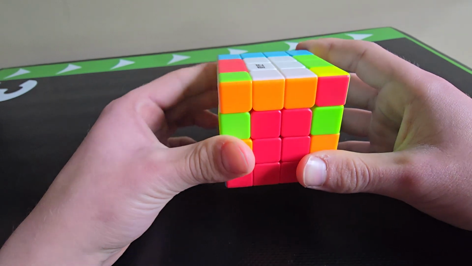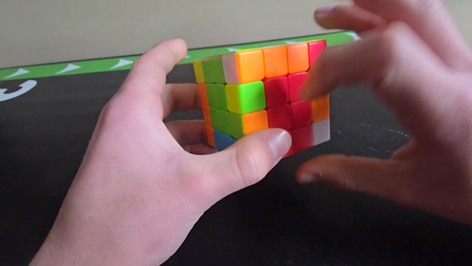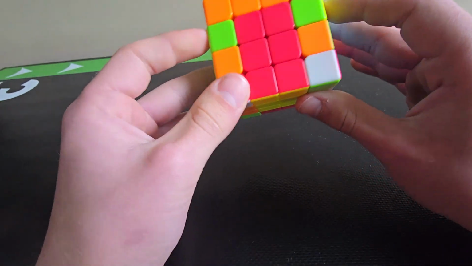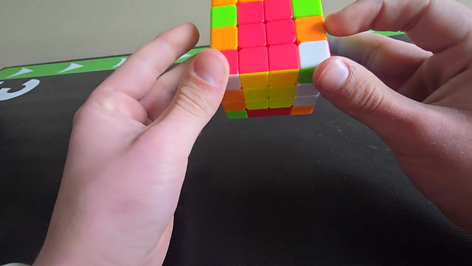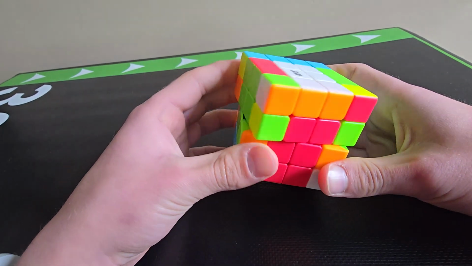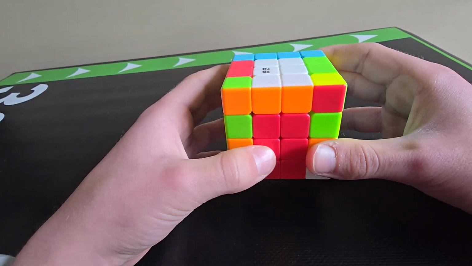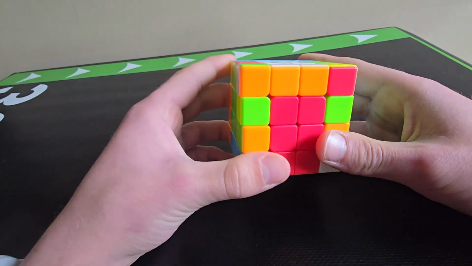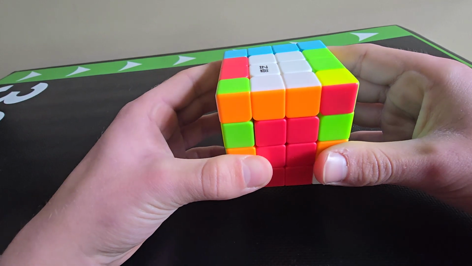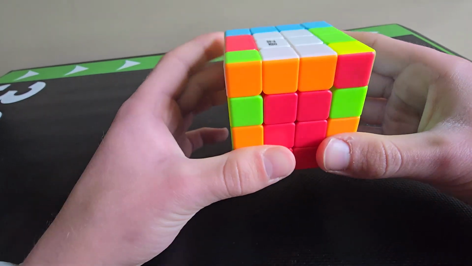So when you have this, the edges must be symmetrical of each other when performing this algorithm. I'll show you the possible problem for if they're unsymmetrical, I think after this algorithm, maybe.